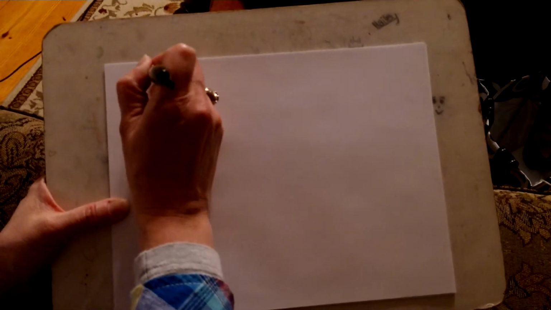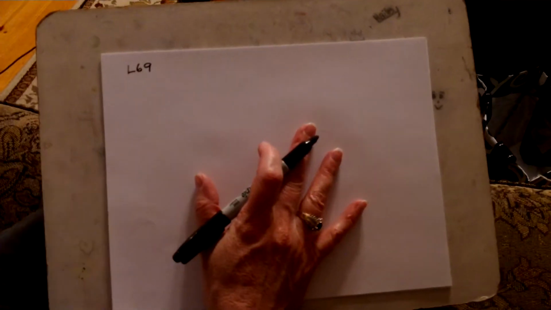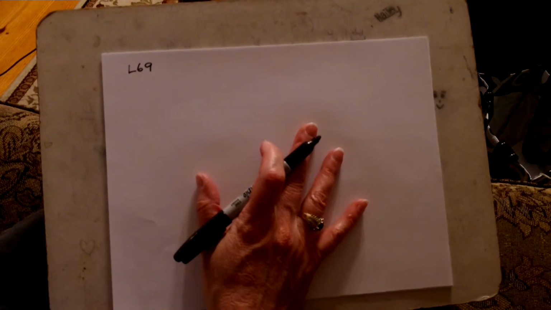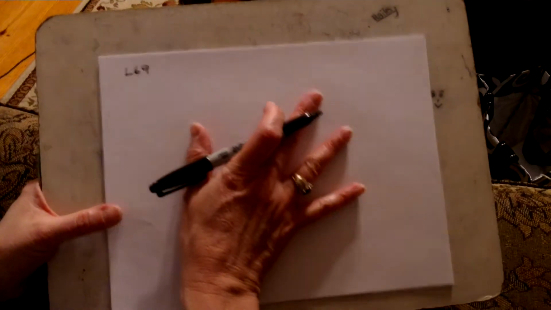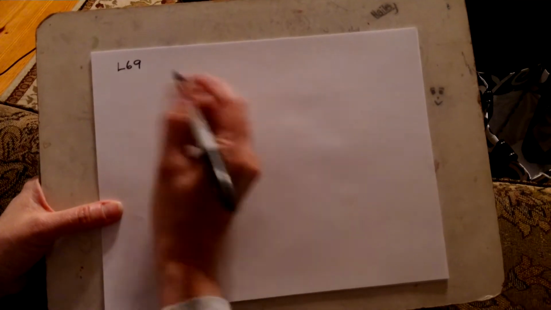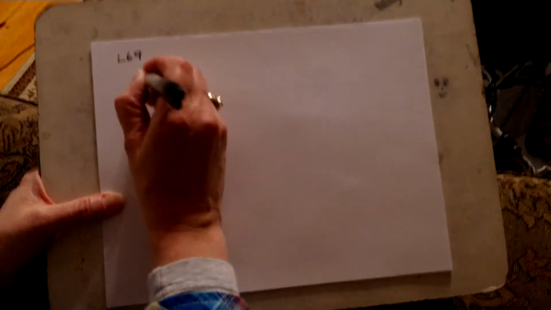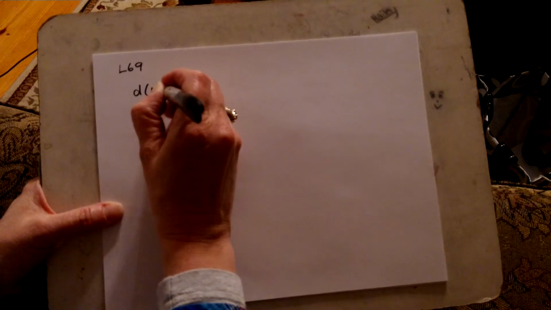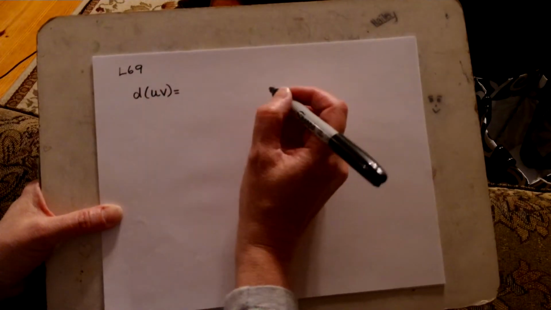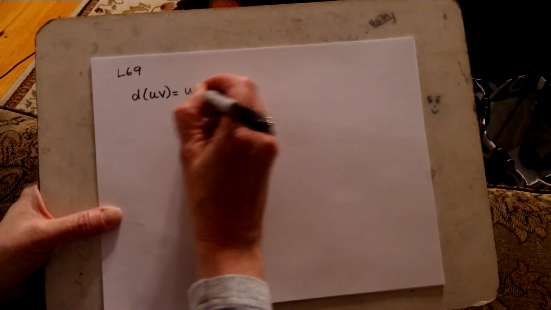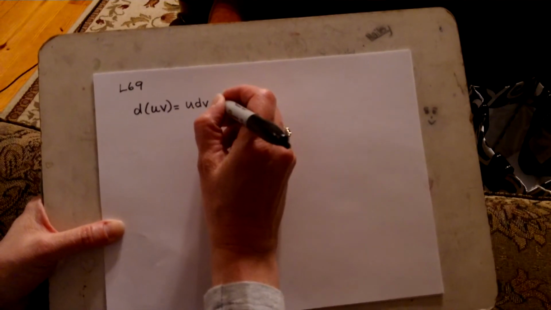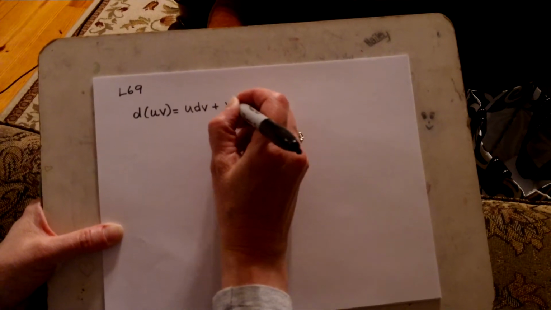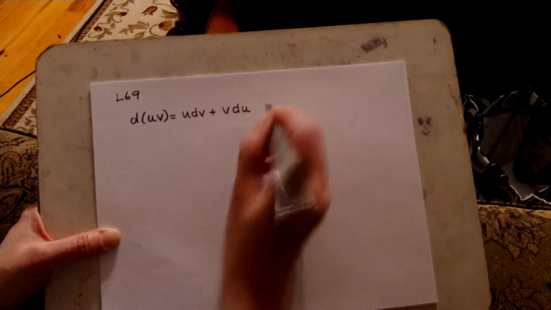Okay, this is lesson 69, integration by parts. And this, we're going to begin with finding the derivative of a product. And we remember that the derivative of the product uv is the first term times the derivative of the second plus the second term times the derivative of the first.